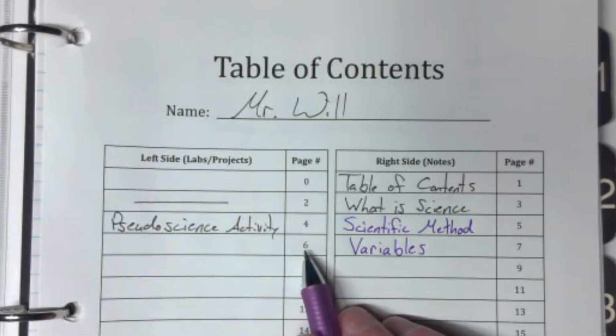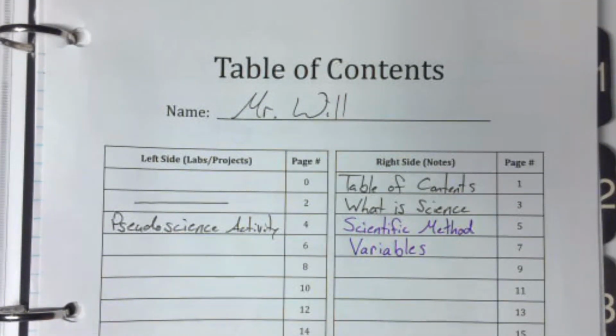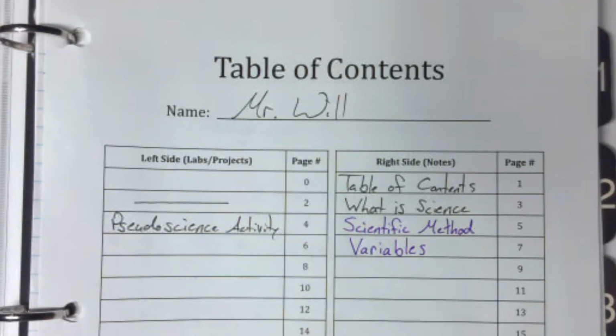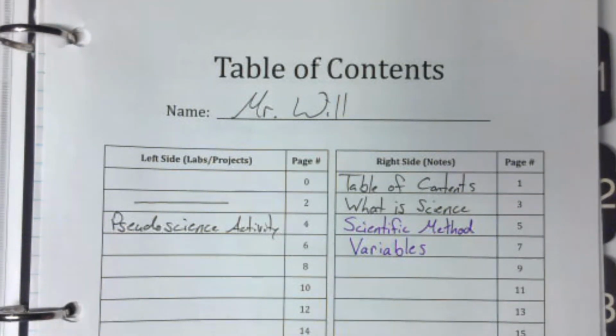We haven't done anything on page 6 yet. We are going to do something there. We're going to do one of our labs there. So leave that blank for now until we do our lab. I might try and figure out how to have you guys do that at home, but for now, we're going to leave it. So page 7 is variables. So we're going to go with page 7.